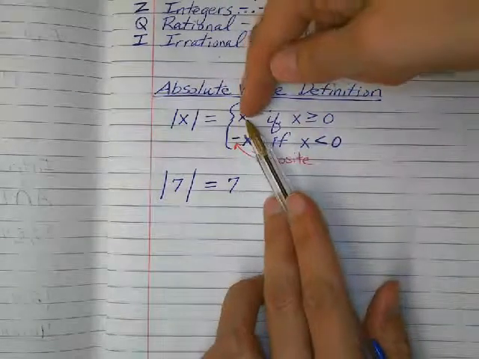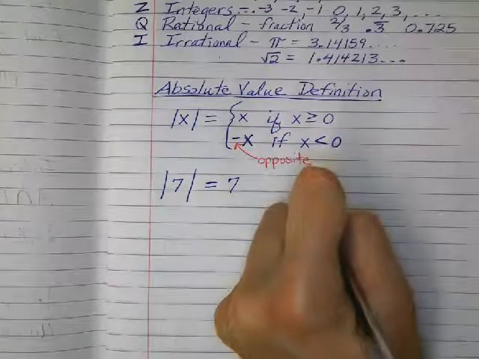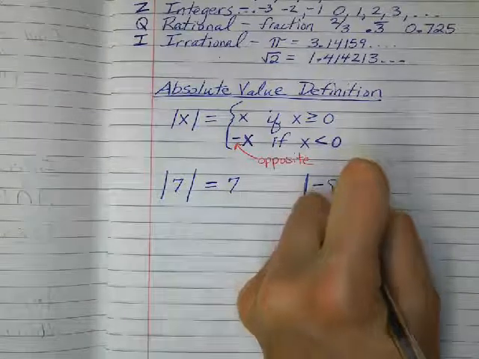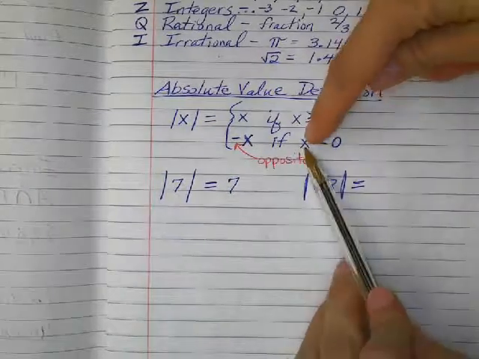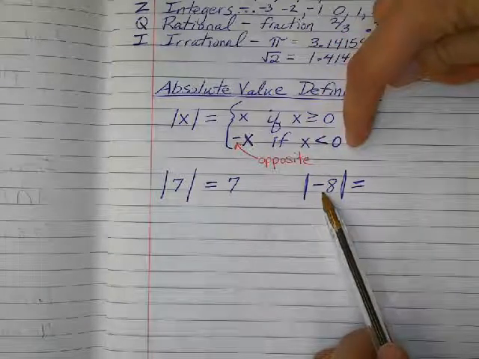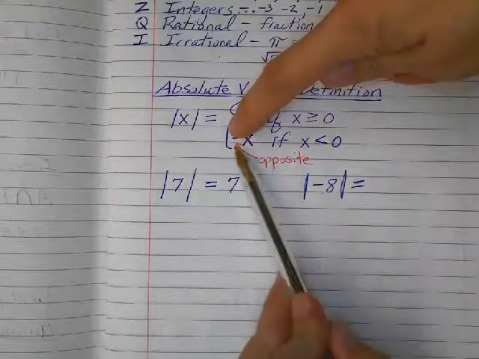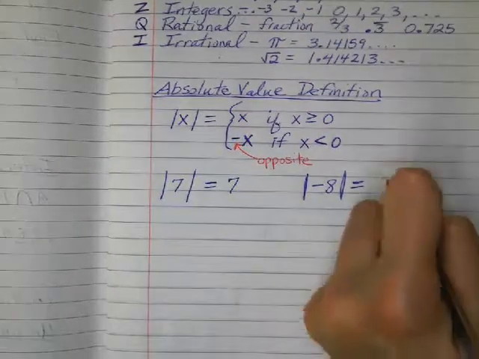Then it just stays the same number, it stays as x. But if the number in there is a negative number, like negative 8, then if x is less than 0, then what do you do? Yeah, you take the opposite of it, you switch it from negative 8 to positive 8.